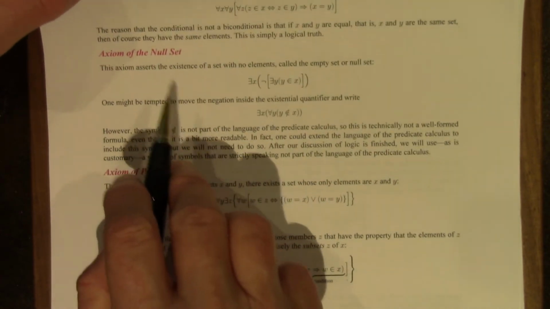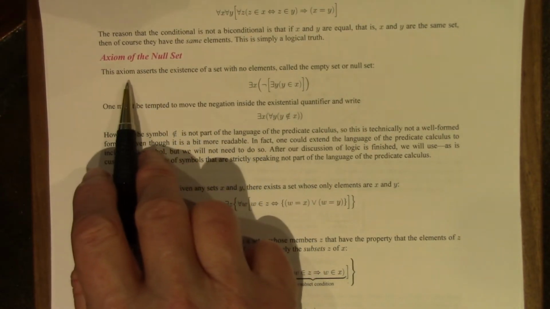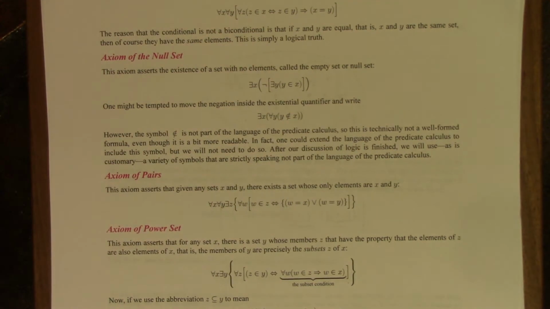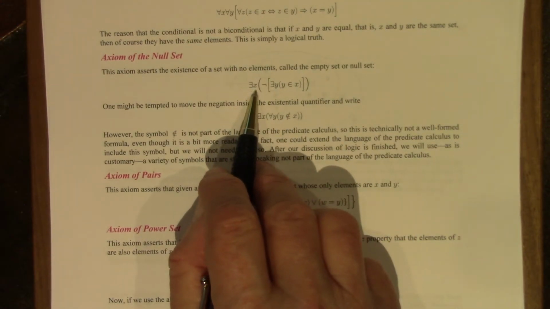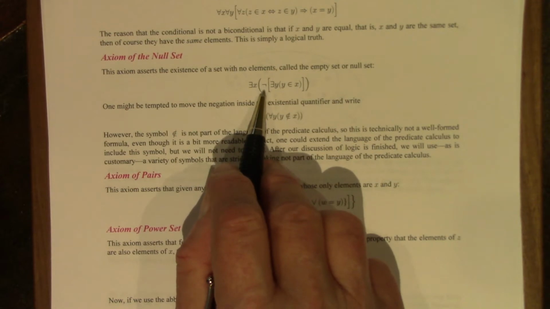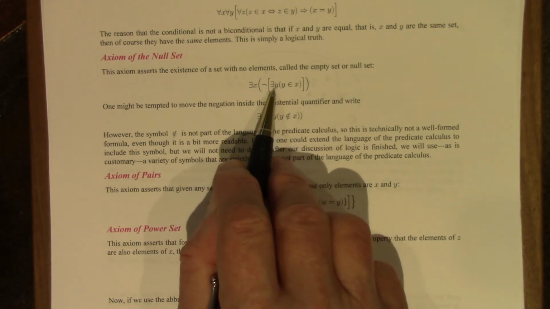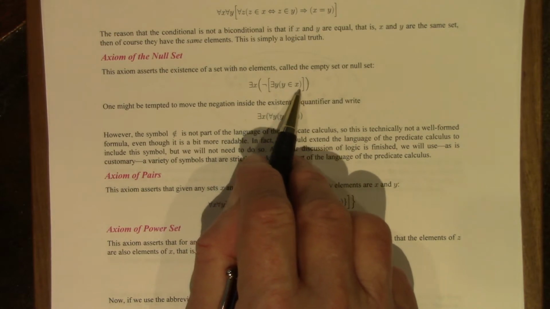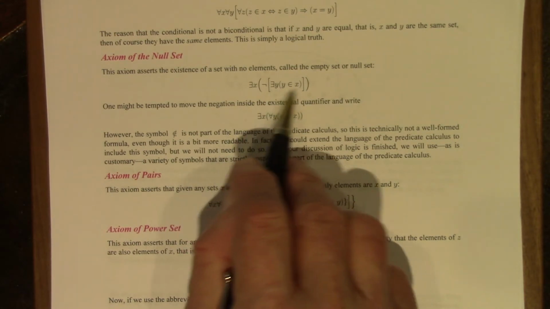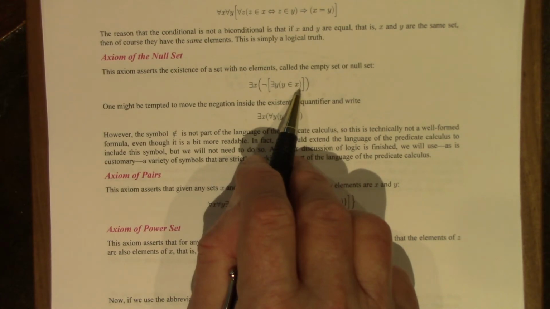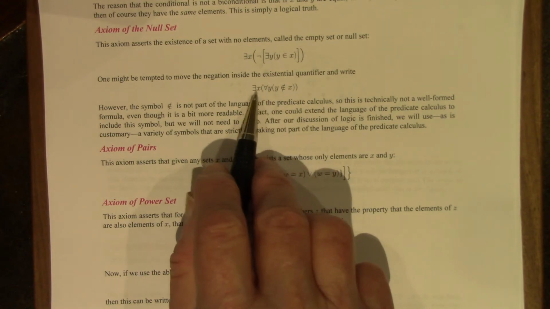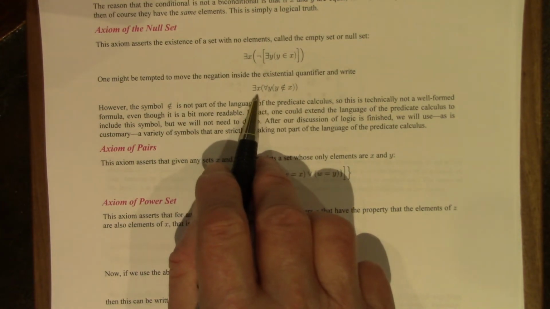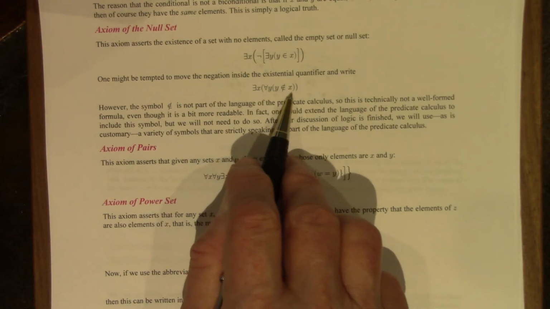Next axiom, axiom of null set. This axiom asserts the existence of a set with no elements, which we call the empty set or the null set. There exists a set X such that it is not true that there exists a Y that is an element of X. In other words, X has no elements. We also might be tempted to rewrite that to look like this. It's more readable. There exists an X such that for all Y, Y is not in X.